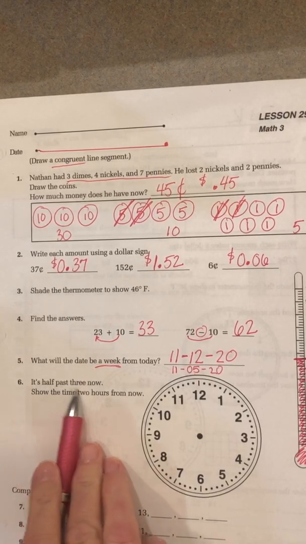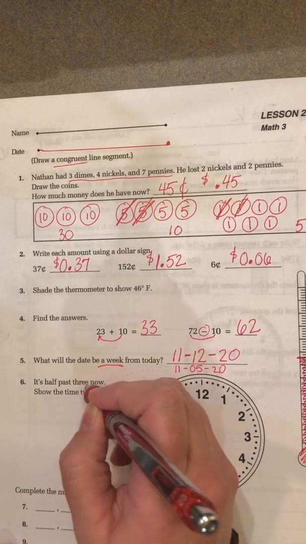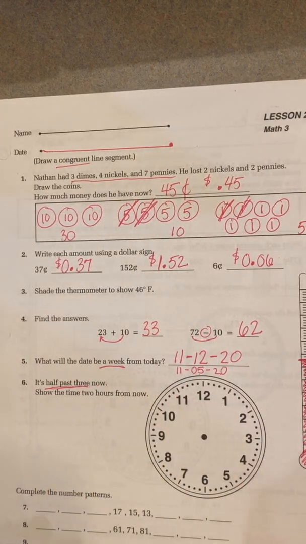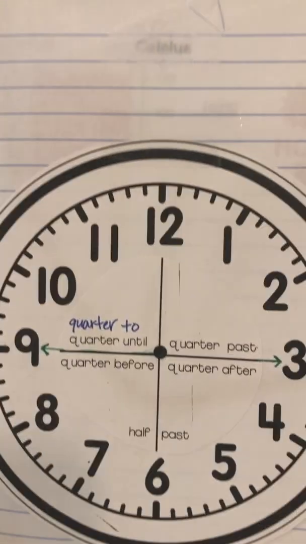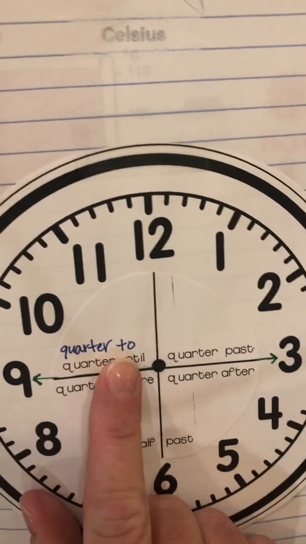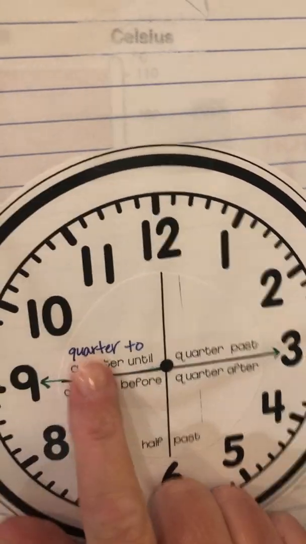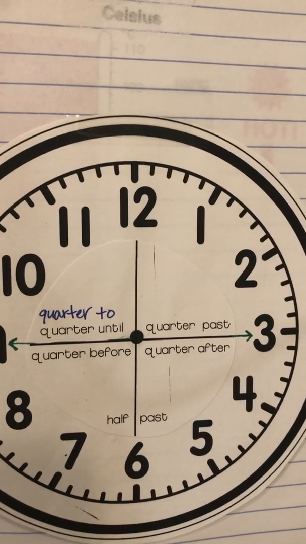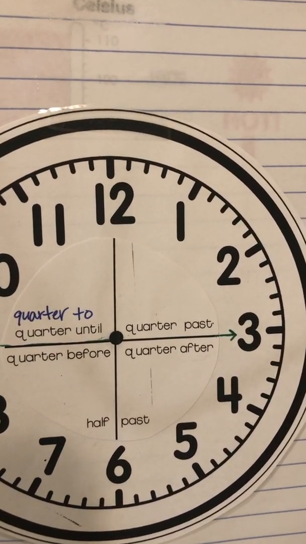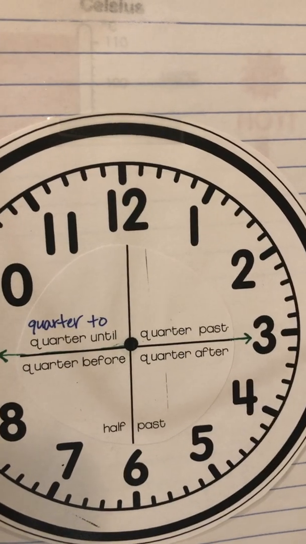It is 3:30 now. In your math journals, there is a page on page 10 called Clock Vocabulary, because some of these clock terms are tricky to remember. And I don't think I wrote in on yours "quarter to," but quarter to is something that we say a lot up here. So you can write that one in if you want.